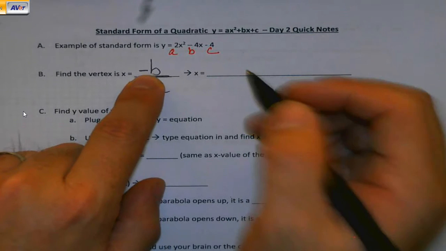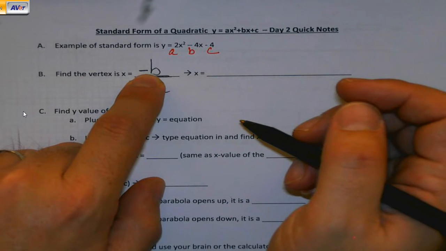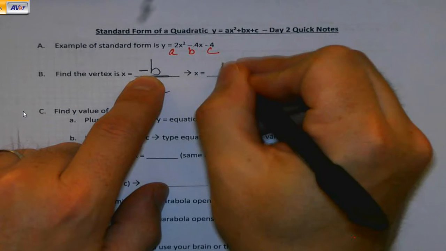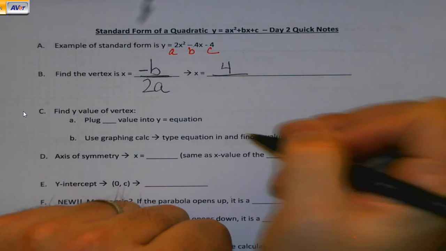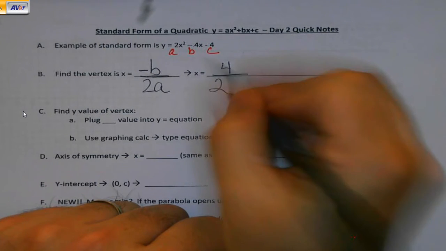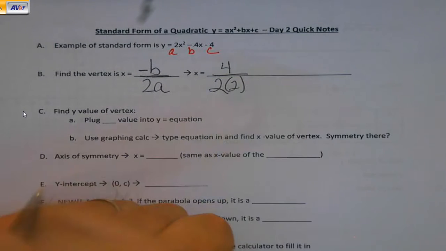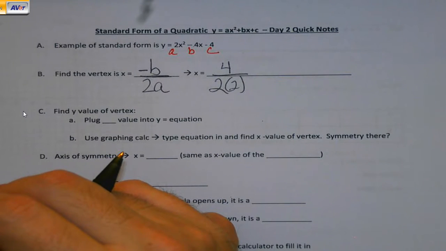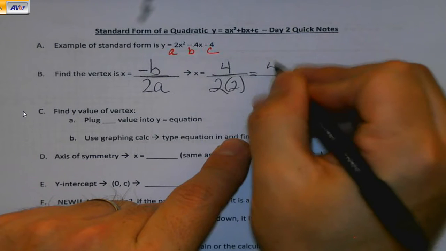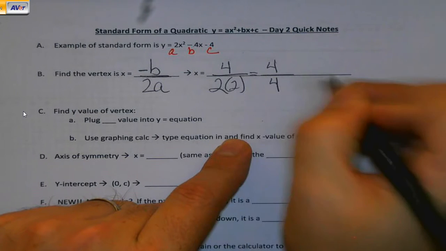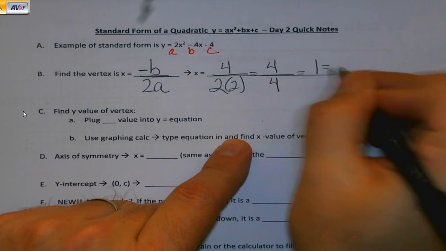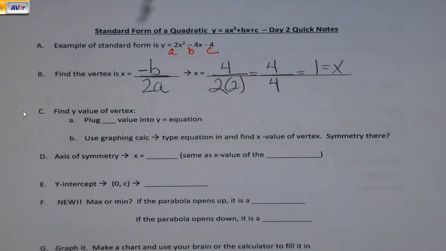So here, negative, or the opposite of b, since b is negative 4, I'd use positive 4. And then over 2 times my a value. So over 2 times 2. So if I simplify that, 2 times 2 is 4. And 4 divided by 4 is 1. Okay, that gets me the x value of my vertex.